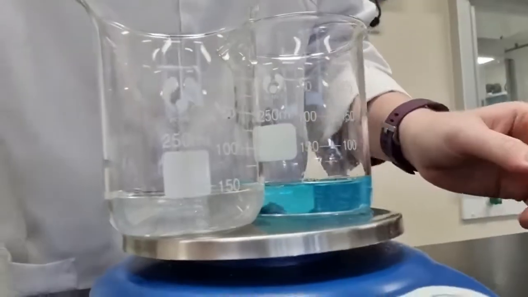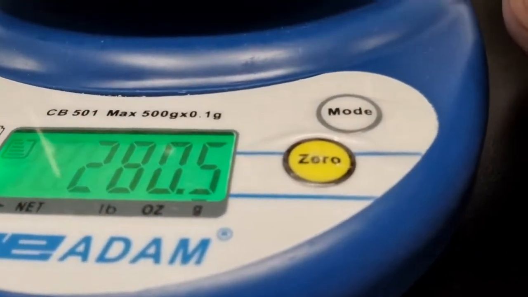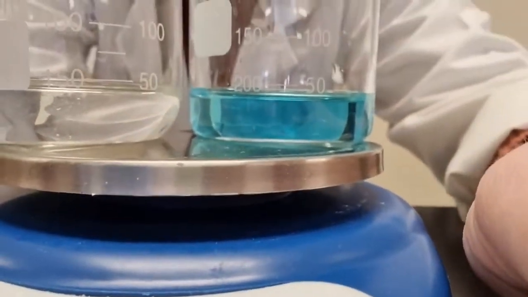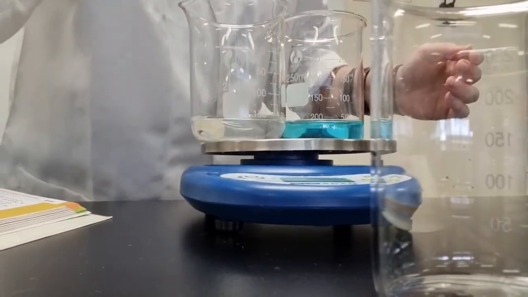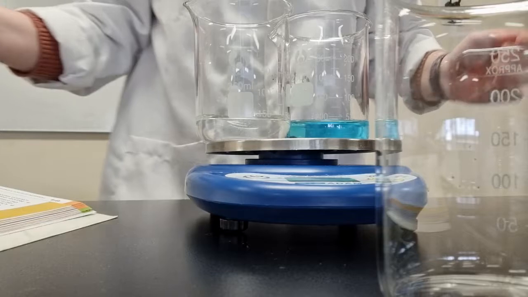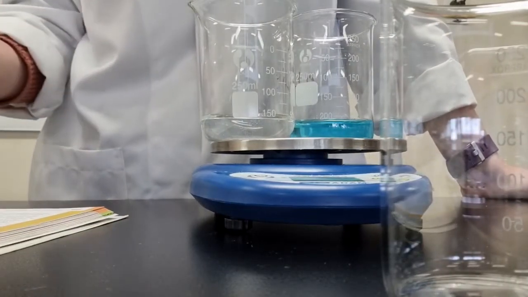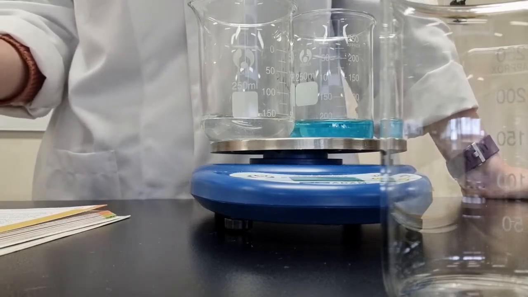So I've tared my electronic balance. You can see they're both on here. It's in grams. We've got 280.5 grams with these 2 beakers. So what I'm going to do now, you need to write down that number in the first row where it's total mass before mixing in grams for sodium hydroxide and copper sulfate.